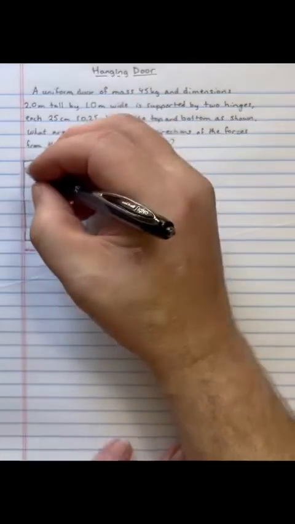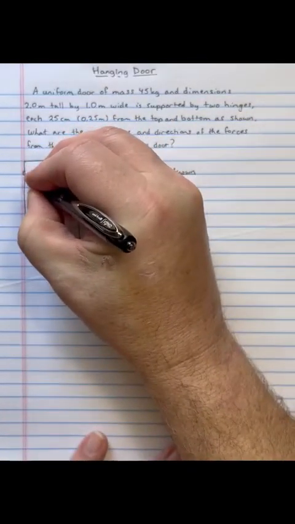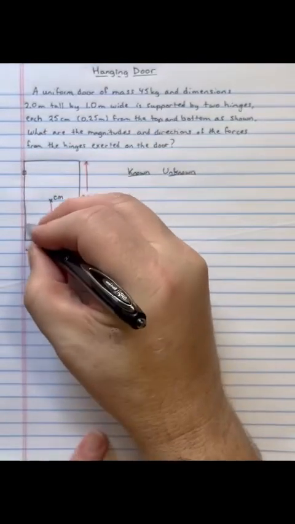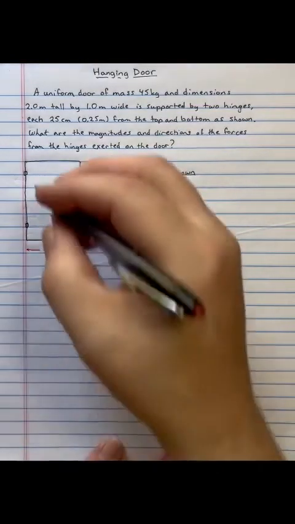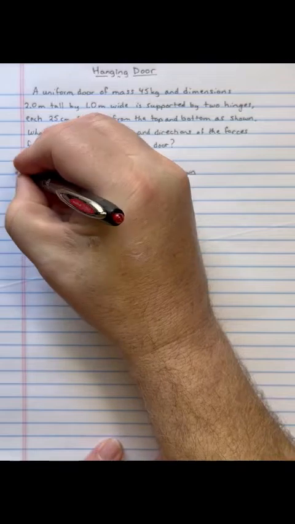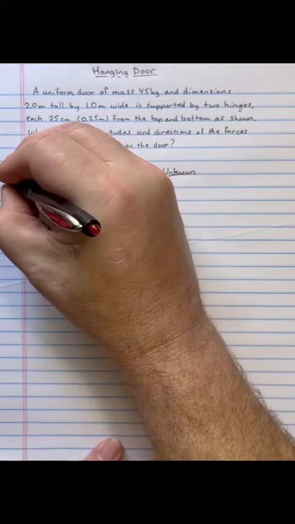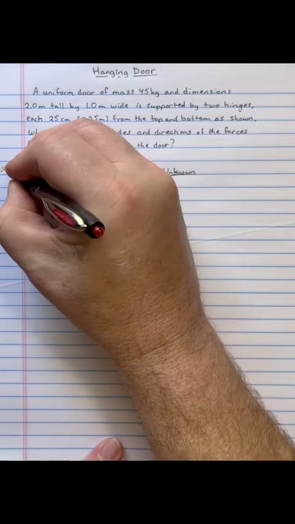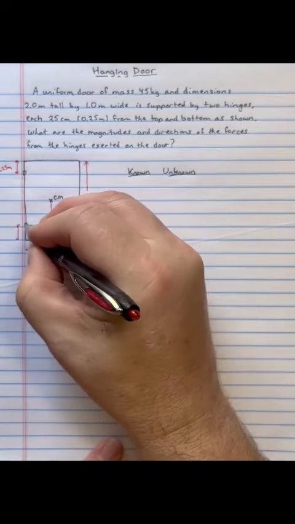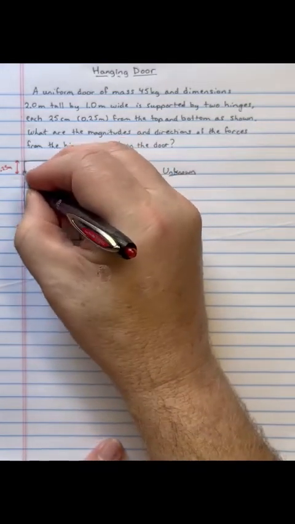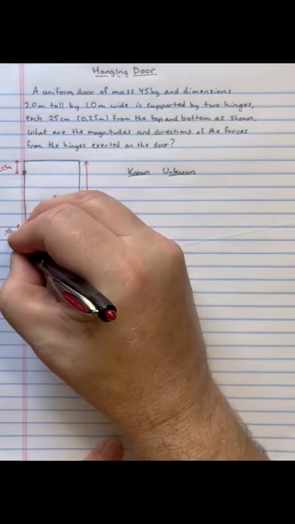So what that means is this: we'll put a hinge approximately here and another hinge approximately here, like that. These 2 distances in the problem are already listed as 25 centimeters or 0.25 meters, like that. Now notice we're going to the center of the hinge as well. That's what counts most, if we have to be that specific.